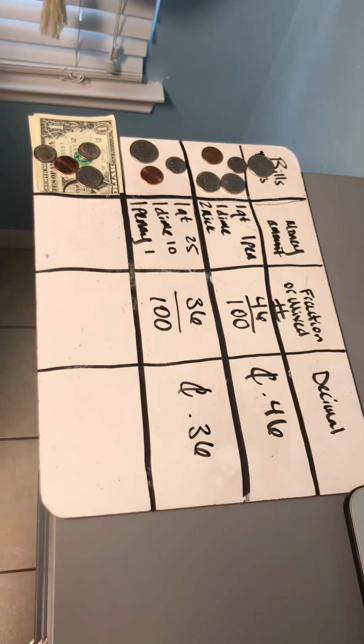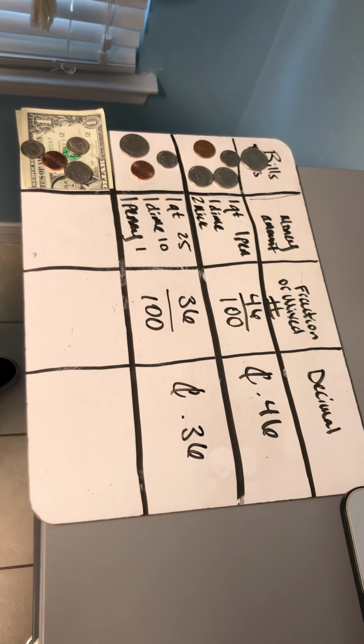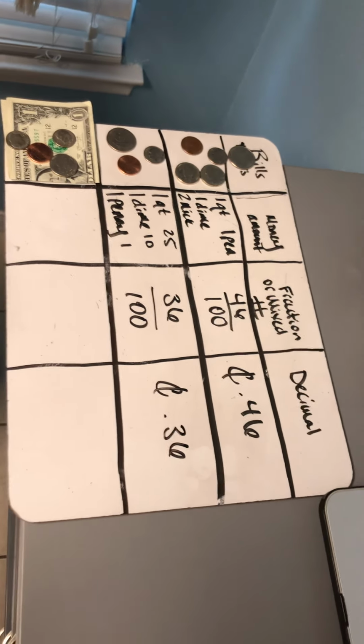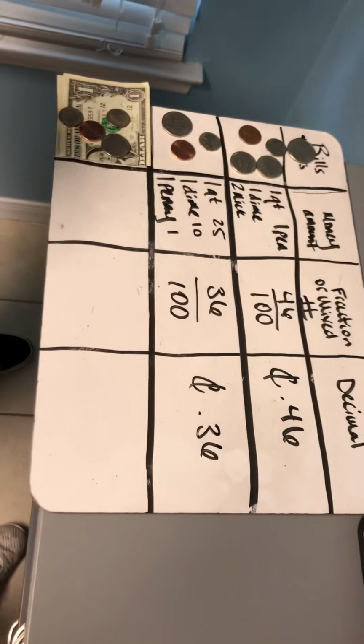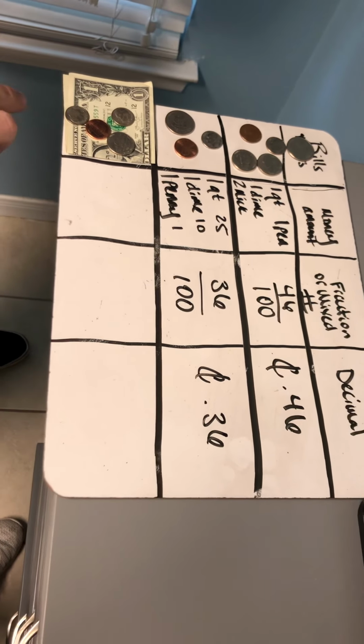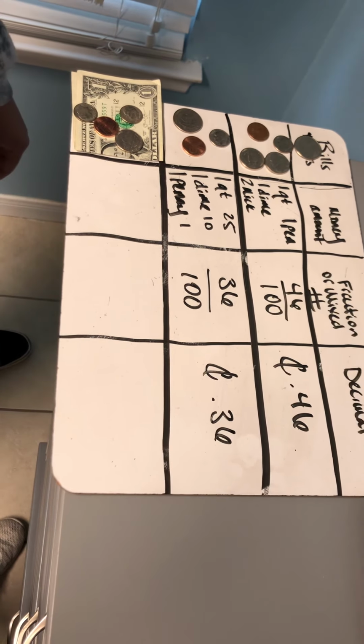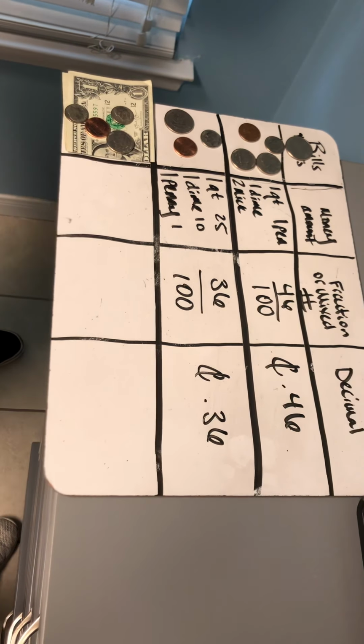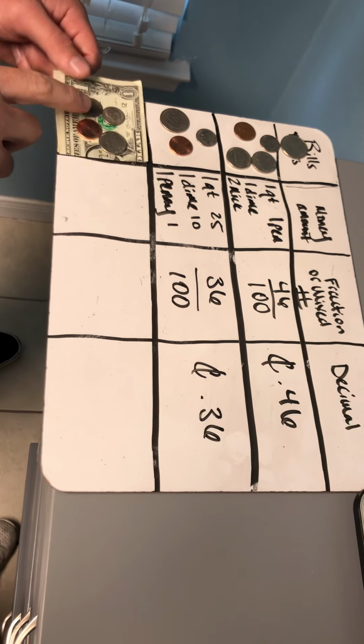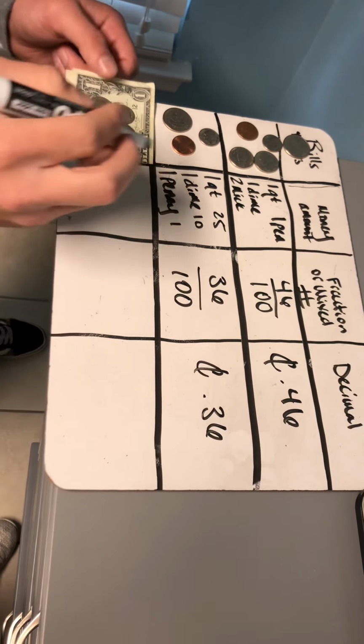Alright, let's practice our last one. This one is going to be a little different because we threw in a whole dollar. So with a whole dollar, we are now going to have one whole number. So let's see what the cents and whole number add up to.